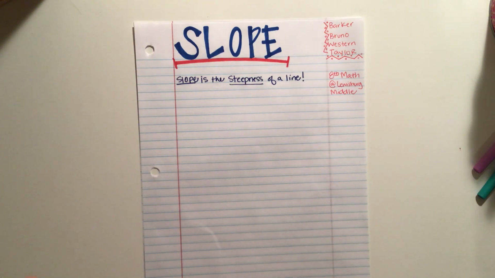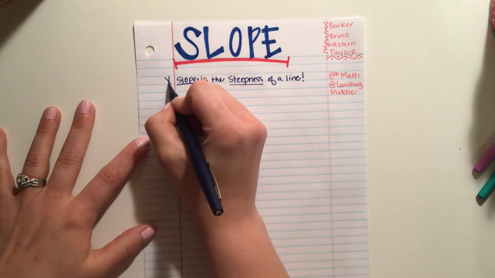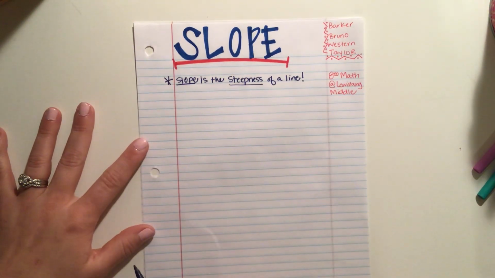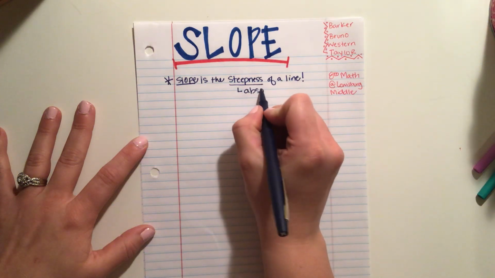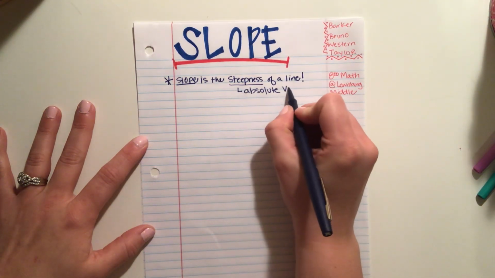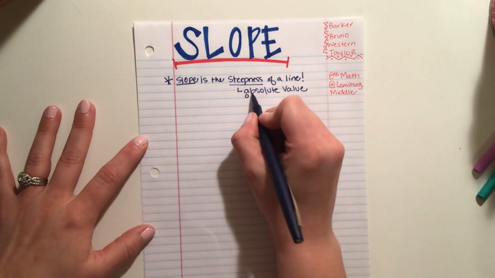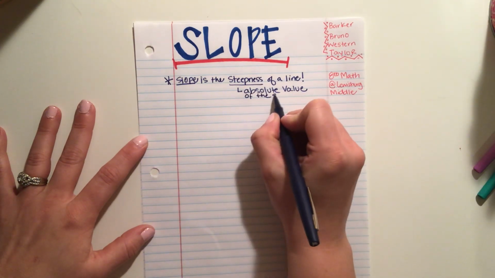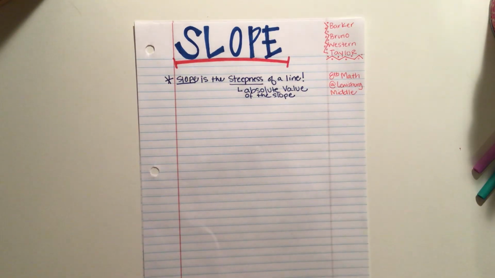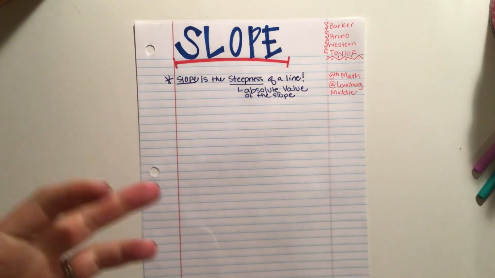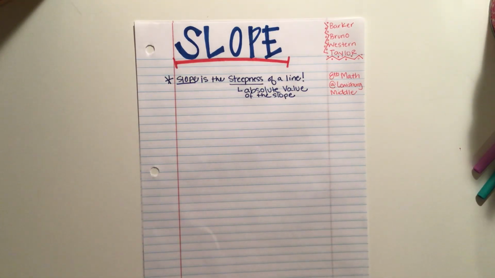So, there are a few things we need to go over before we just jump right into slope. When I say the steepness of a line, anytime you're talking about steepness, you're going to be talking about the absolute value of the slope. Okay, well, where is the slope? Where is it found? You can find slope in tables, on graphs, in equations, all over.